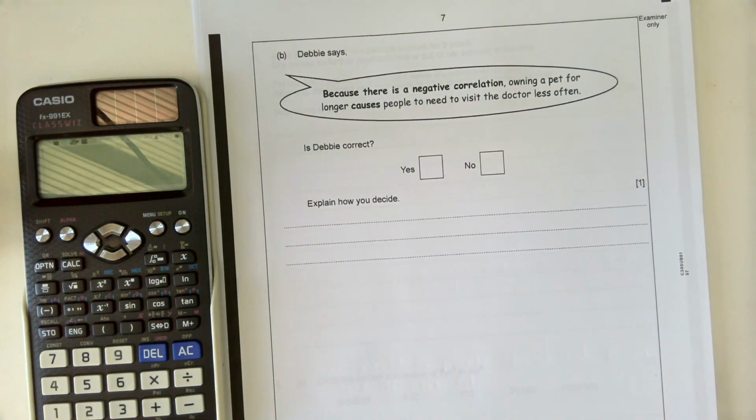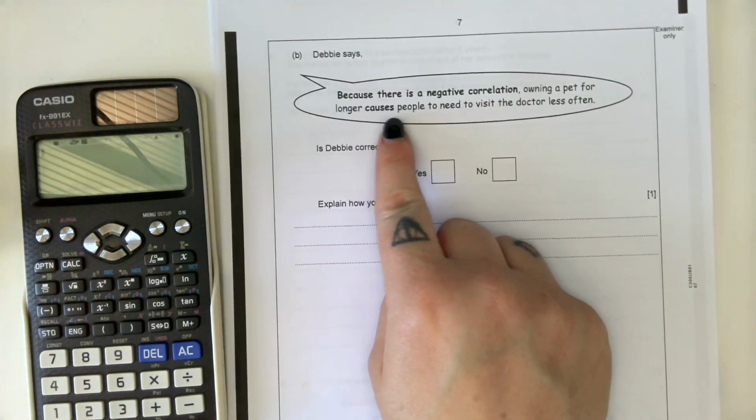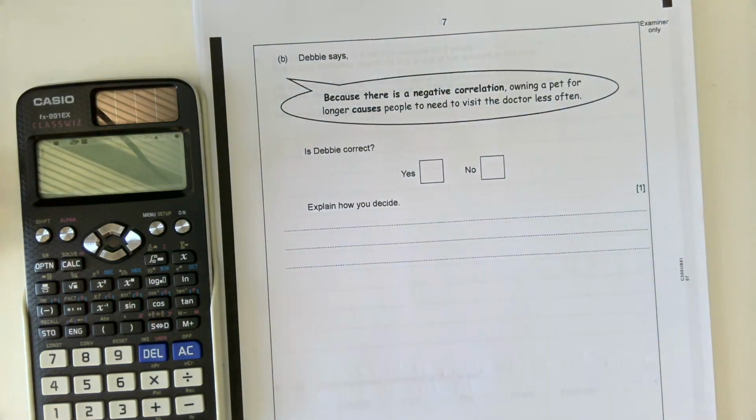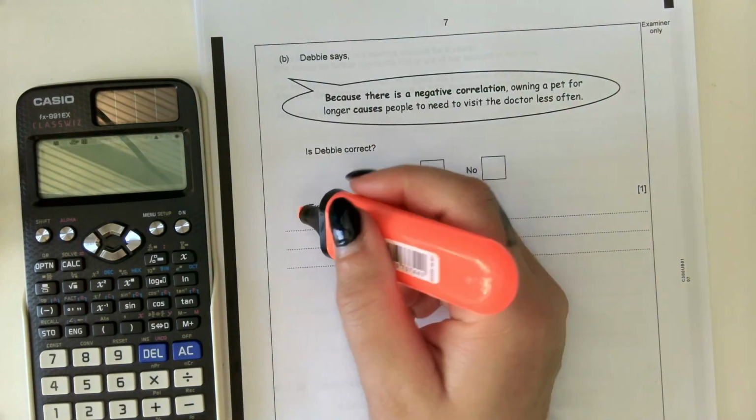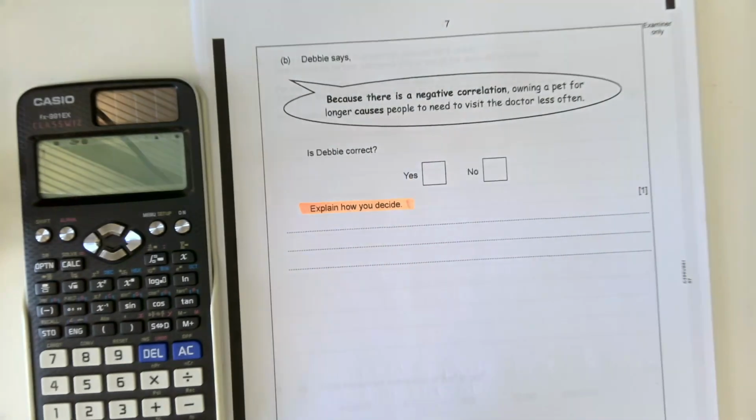Okay, part B. Debbie says, because there's a negative correlation, owning a pet for longer causes people to need to visit the doctor less often. Is Debbie correct? Yes or no? Explain how you decide. This is important. Don't just tick a box yes or no yet. We've got to explain how we decide, guys.